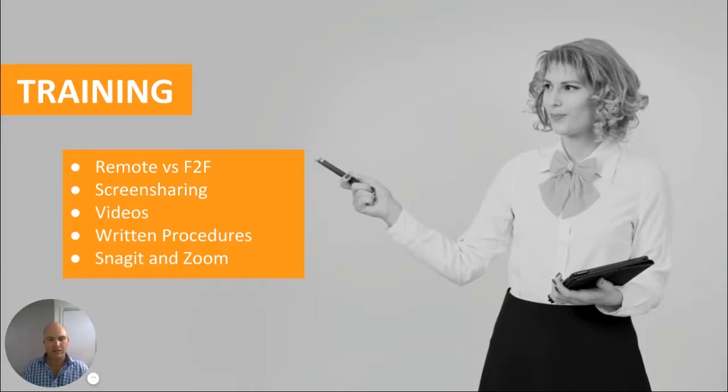So what does that allow us to do? It allows us to have a web conference with our offshore team members. It allows us to share what's on our screen. So if we are teaching them how to undertake a task or process within a software application or a computer system, we can log into the system, share what we see on our screen with our offshore team, and talk them through how to do a process.